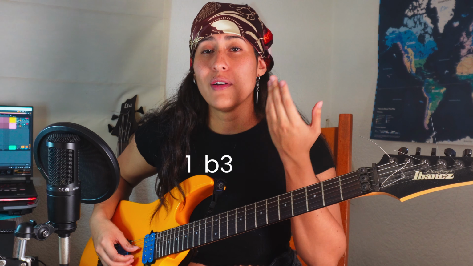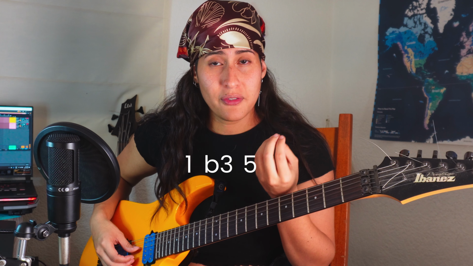Okay, so remember, we have two Ds. And we already know that we have to move it one below. In this case, we're actually gonna move it two semitones below. Why? Because it's a minor. Remember the formula? 1, 3, 5. And for minors, it would be 1, flat 3, 5.